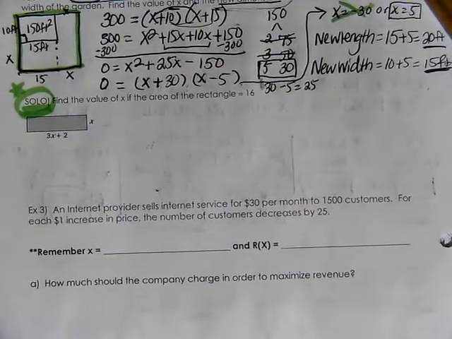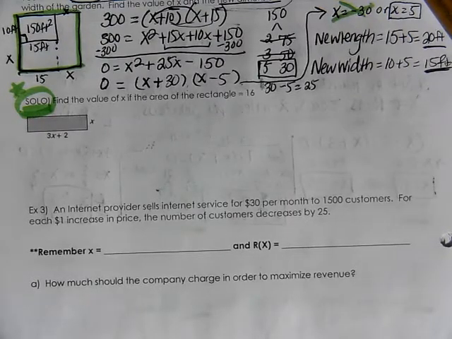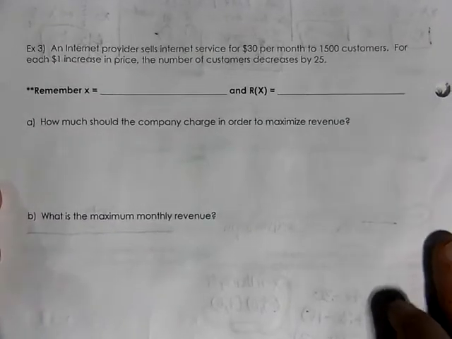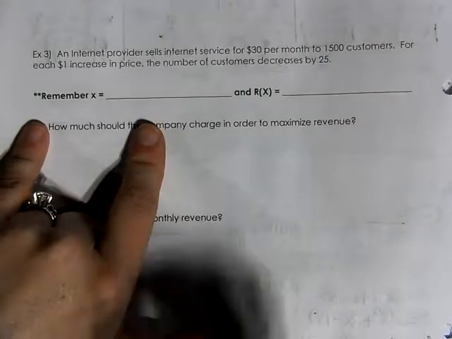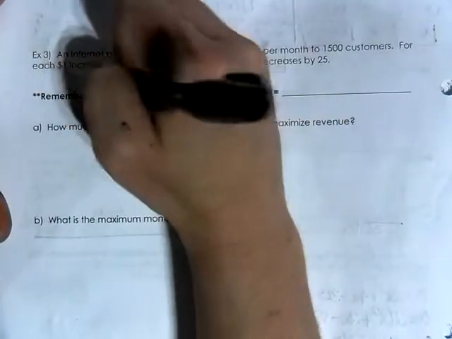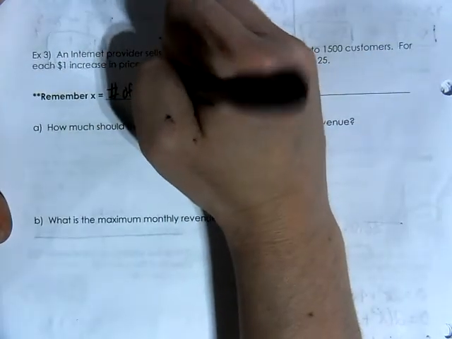Let's go ahead and look at example number 3. It says an internet provider sells internet service for $30 per month to 1,500 customers. For each $1 increase in price, the number of customers decreases by 25. Now, this is one of those revenue questions, and I love these revenue questions because they are a true application of solving quadratic equations. So remember that x always represents the number of price increases or decreases.